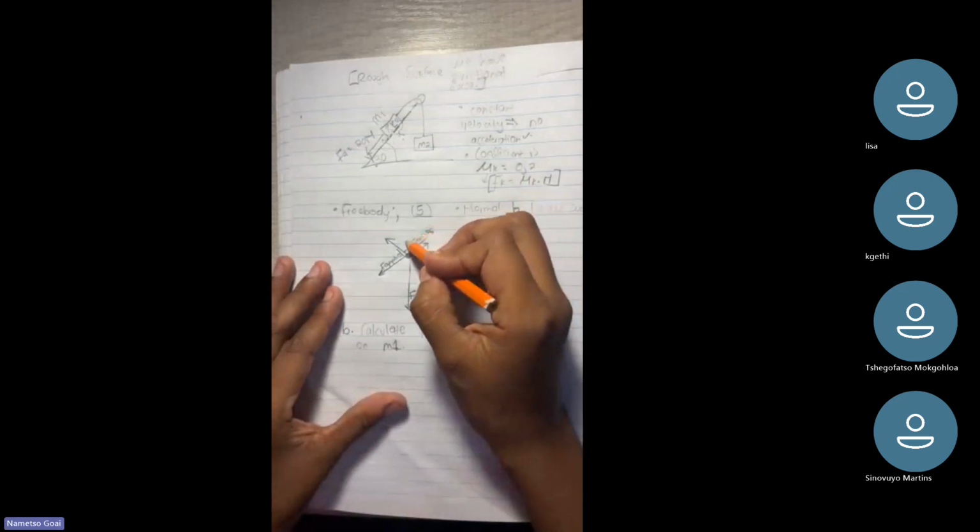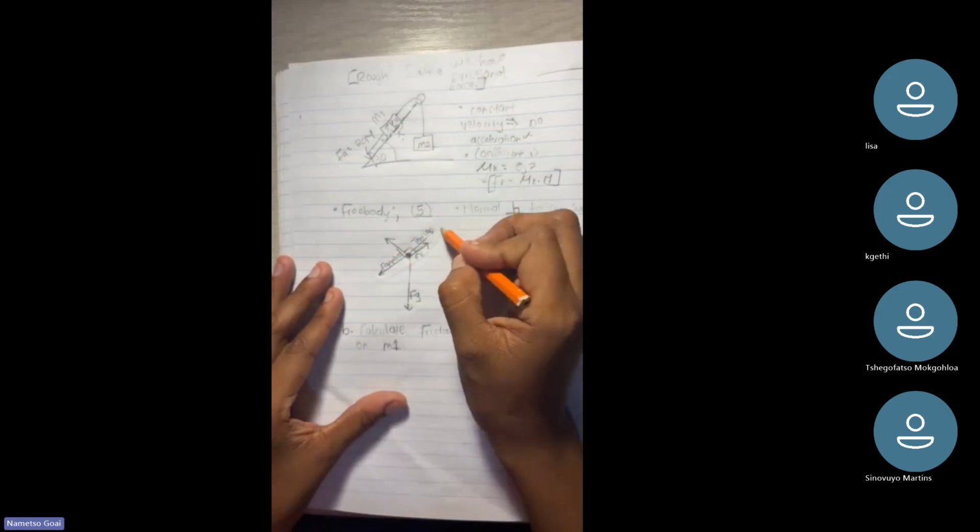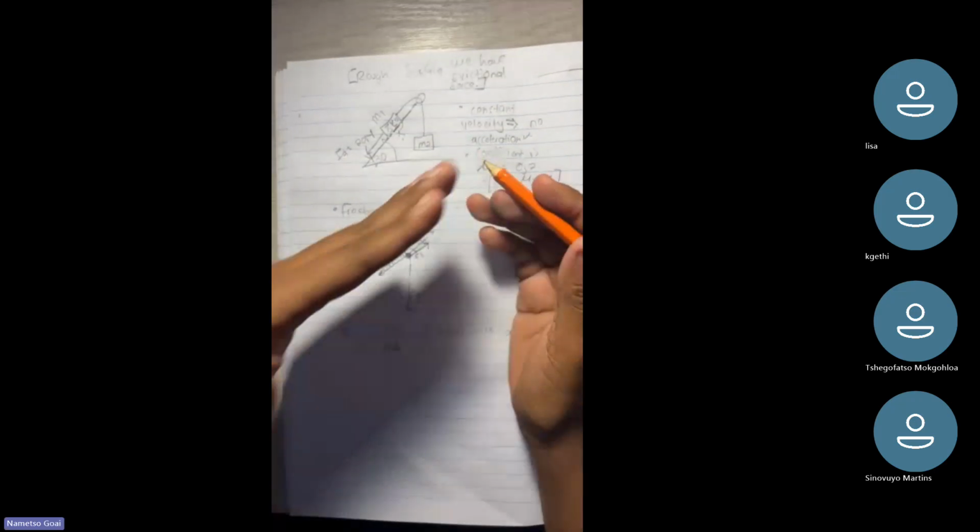Right? So now let's look at where friction is. Friction is along your X, your horizontal components. Isn't that correct?